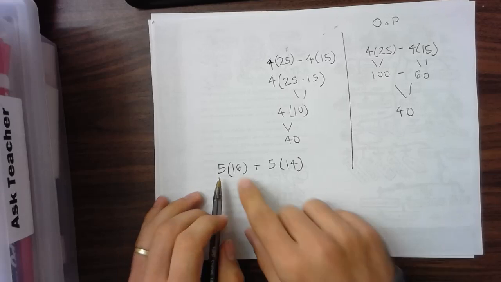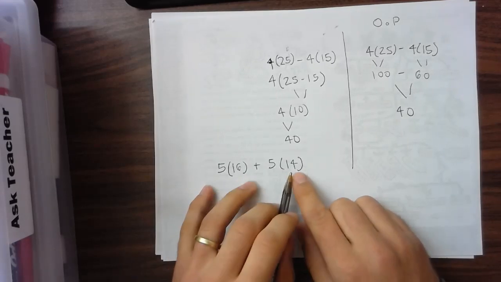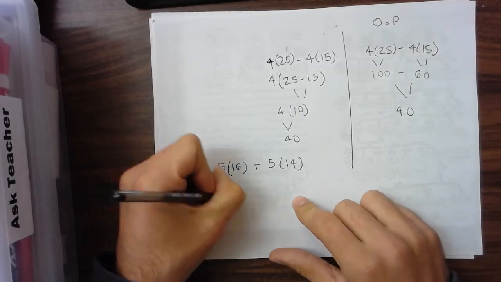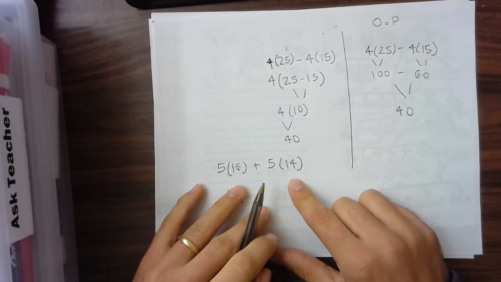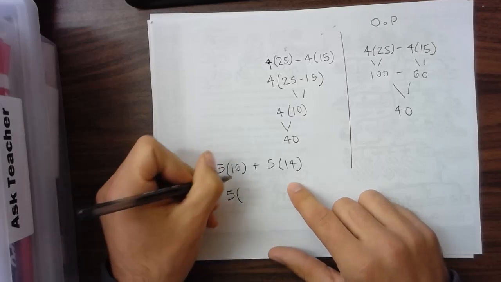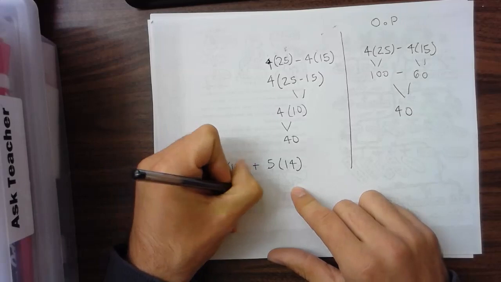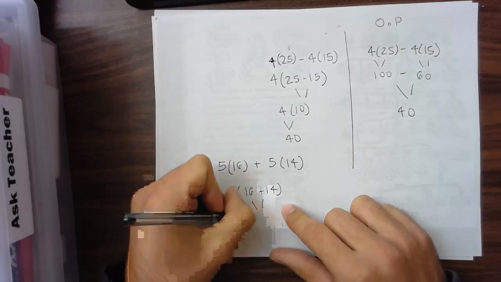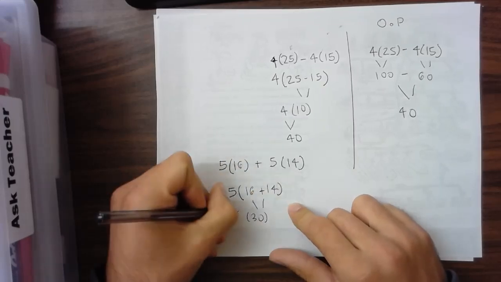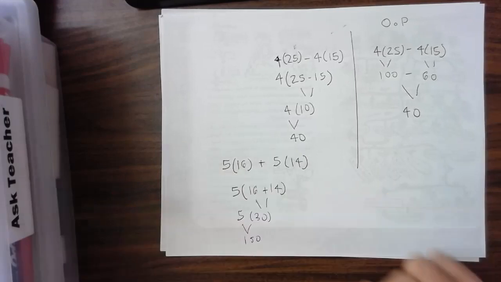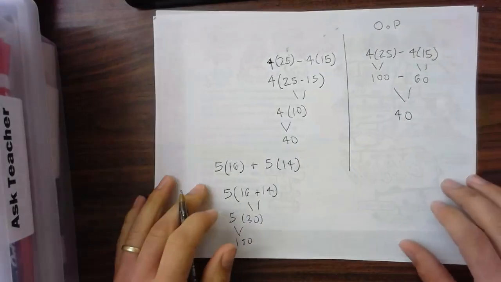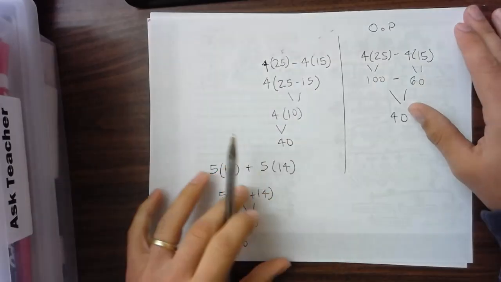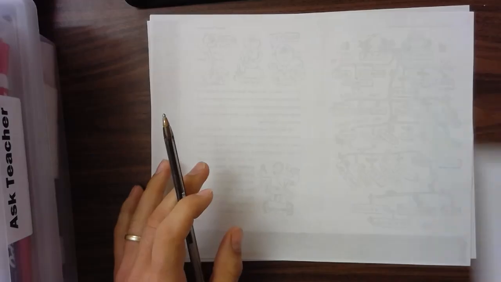So I could multiply 5 times 16 and then 5 times 14 and then add the results. Or I can use the distributive property and come up with a new problem here. And that's what I'm going to do. So I'm going to do 5 times 16 plus 14. And that gives me 30 times 5, which is 150. So that's the distributive property. And if I ask to see the distributive property, I want to see something like this. Decomposing, recomposing numbers like that.